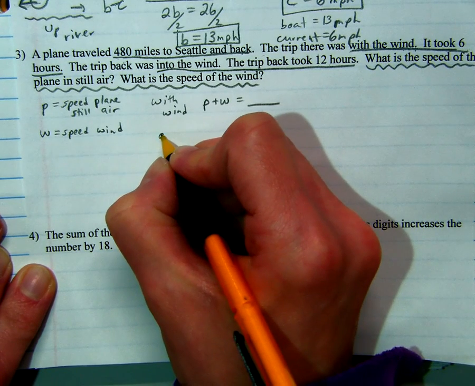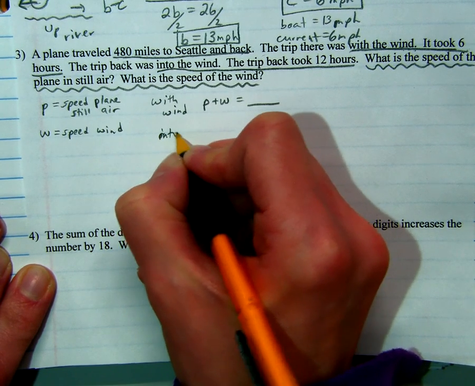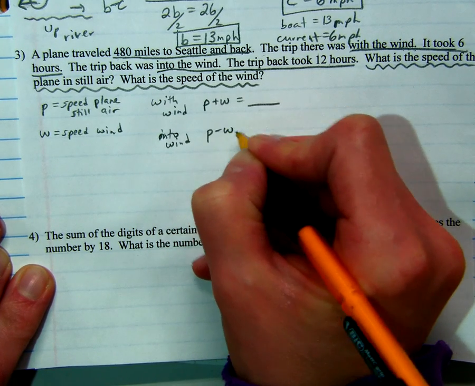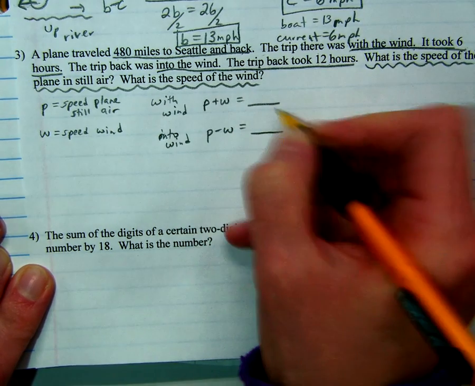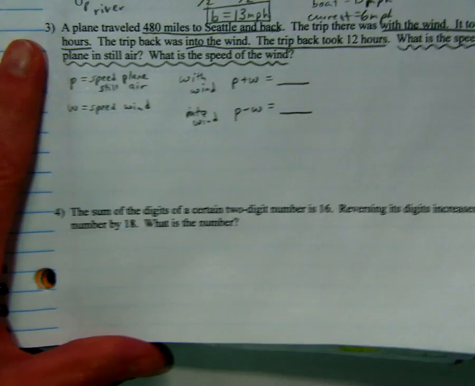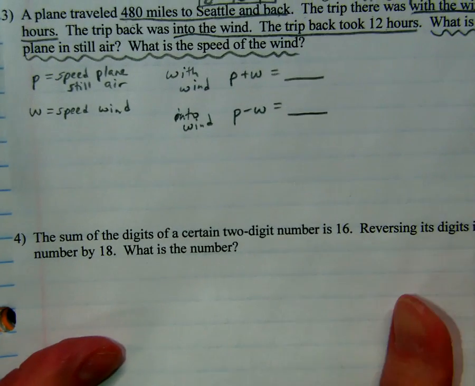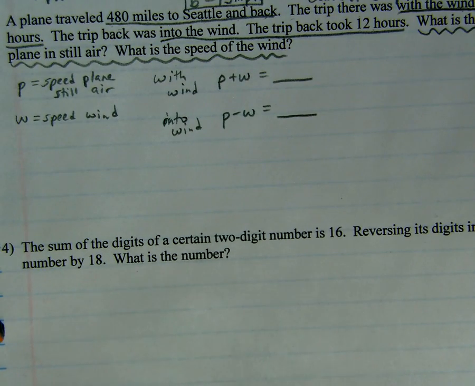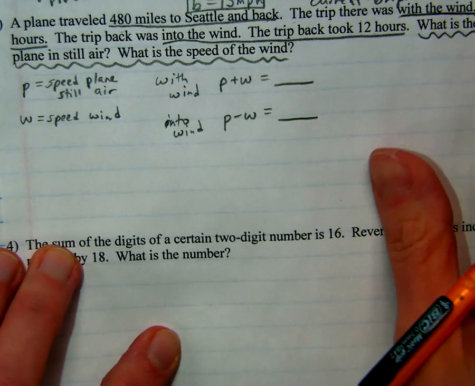And if we are going into the wind, which you could also call against the wind, then you would have to subtract the wind from the plane, and there's going to be some speed to go in there. So what makes this problem a little bit harder is that we don't know what the speed actually is, but we do know the distance and the time.